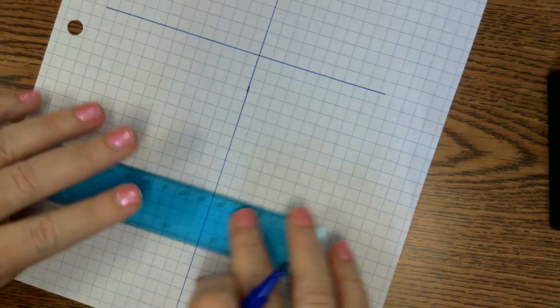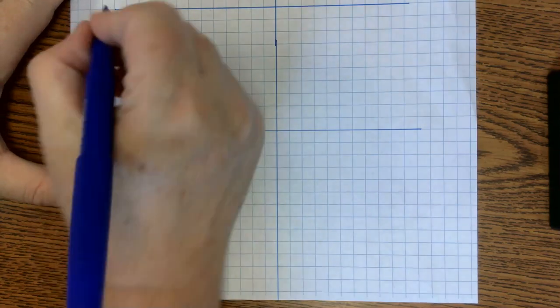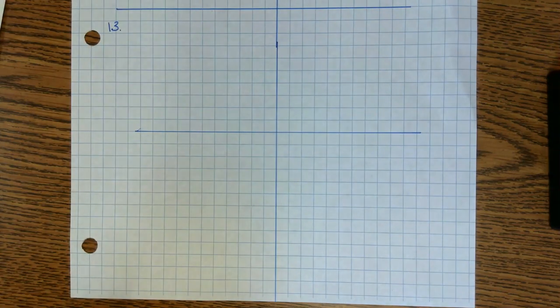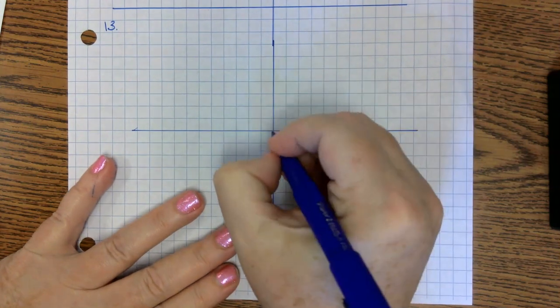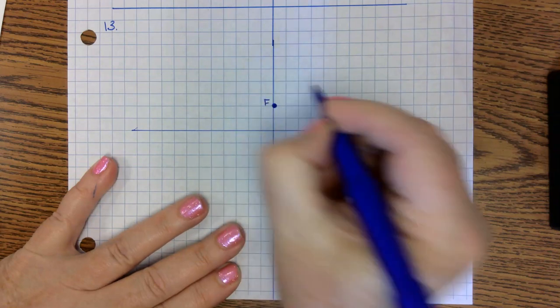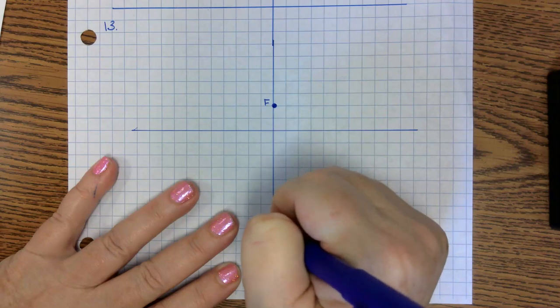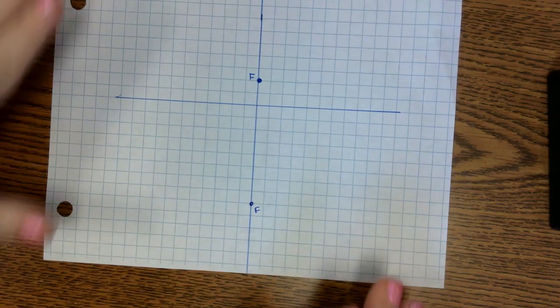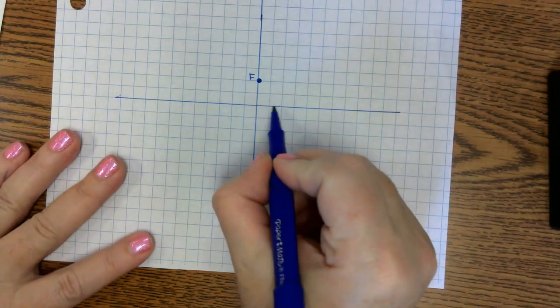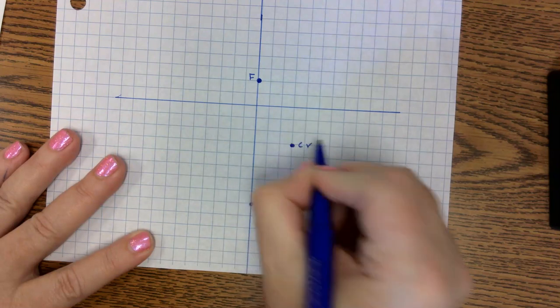Okay. So now we're going to do number 13. I'm going to go after those points, and we're going to label as we go. Don't forget to label. So 0, 2, and 0, 1, 2, 3, and then 3. And those are the covertices.